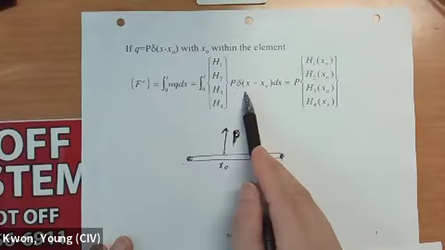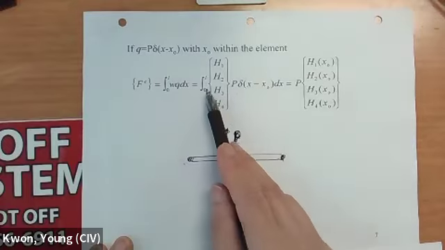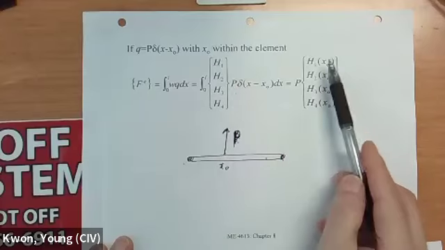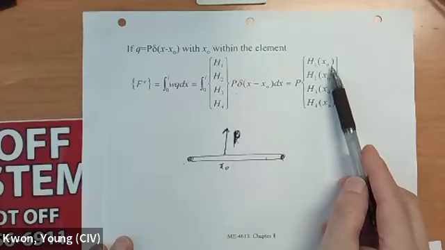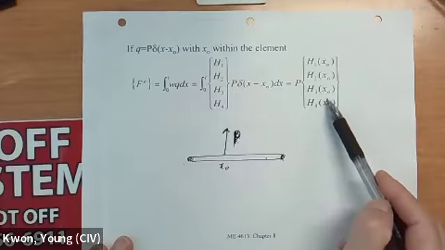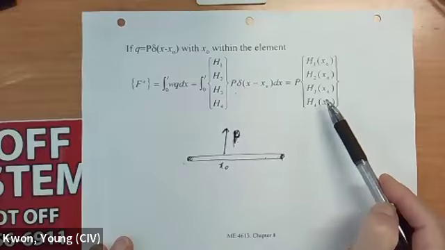Then what's the property of the delta function? As long as x naught is within the domain, the evaluation is taken at that location, x naught: h1 evaluated at x naught, h2 evaluated at x naught, like that. So that's going to be your column vector, right?